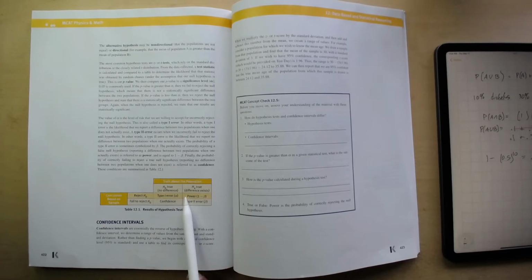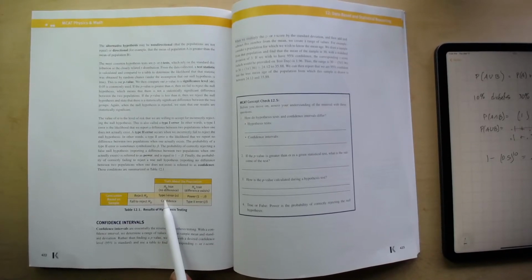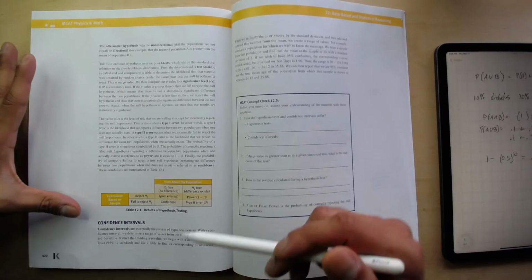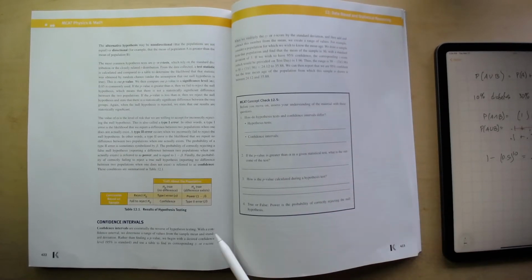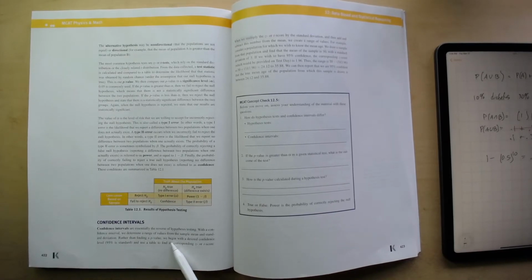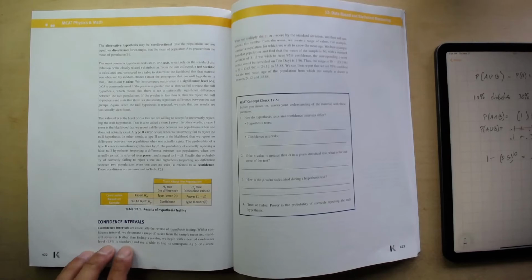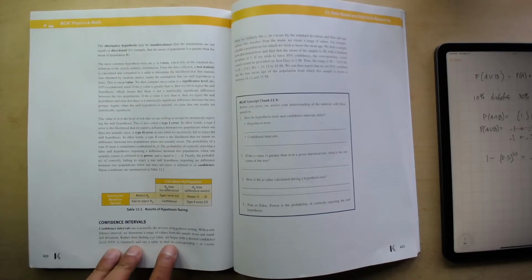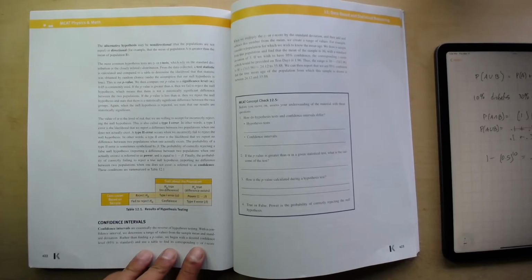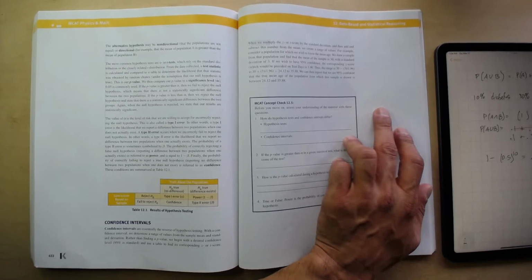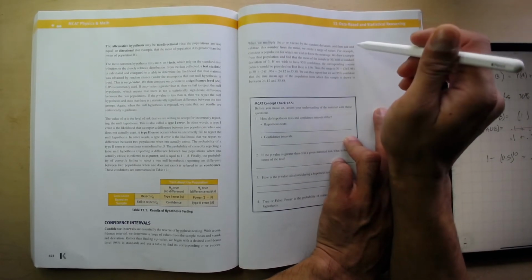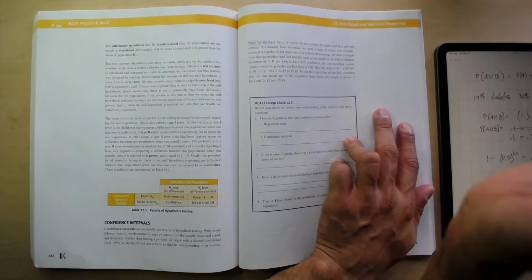So in the way that power is 1 minus beta, is confidence 1 minus alpha? Let's find out. Confidence intervals are essentially the reverse of hypothesis testing. With the confidence interval, we determine a range of values from the sample mean and standard deviation. Rather than finding a p-value, we begin with a desired confidence level, 95% is standard, and use a table to find its corresponding z or t score. When we multiply the z or t score by the standard deviation, and then add and subtract this number from the mean, we create a range of values.